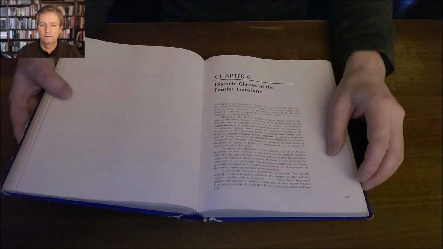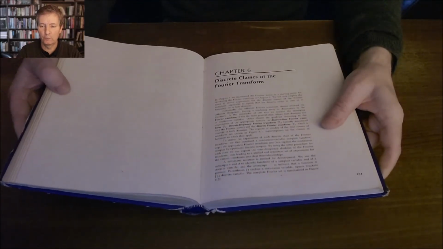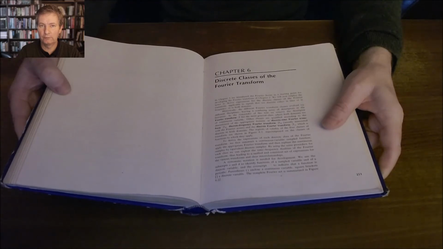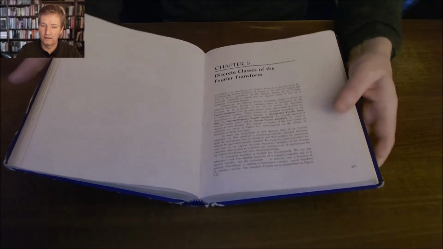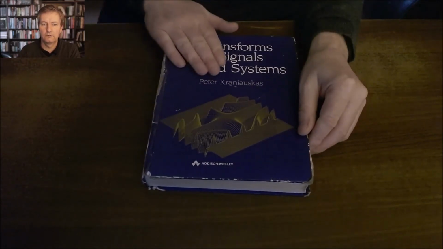I hope you liked it, and I hope that if you're interested in signals and systems, you really want to get a mathematical and graphical detail as to how it all works, and really this is the book that you want to get.